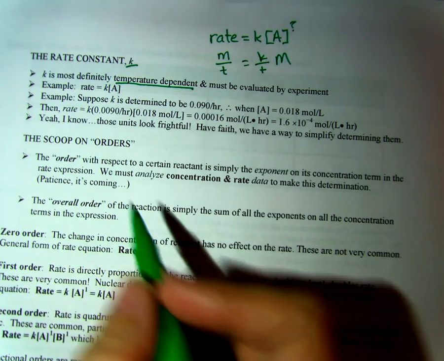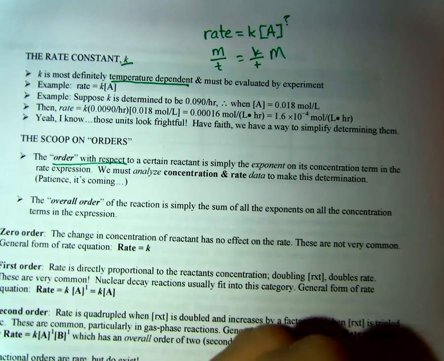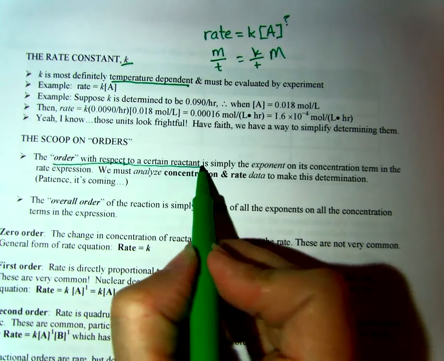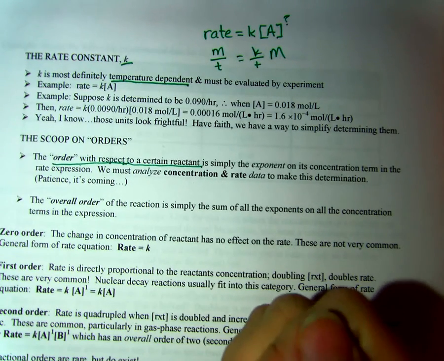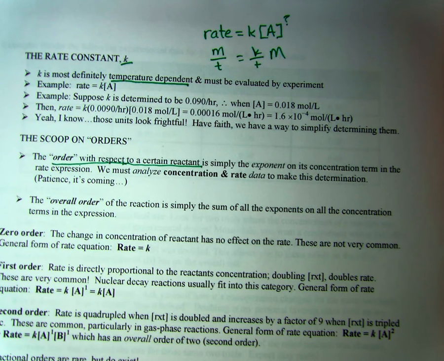All right, skip on orders. The order with respect to a certain reactant is the lingo you need to use. If they ask what is the order for reactant whatever, then you would have to say the order of it is first order with respect to A, or it is first order with respect to B. So they're going to expect you to write out a sentence.